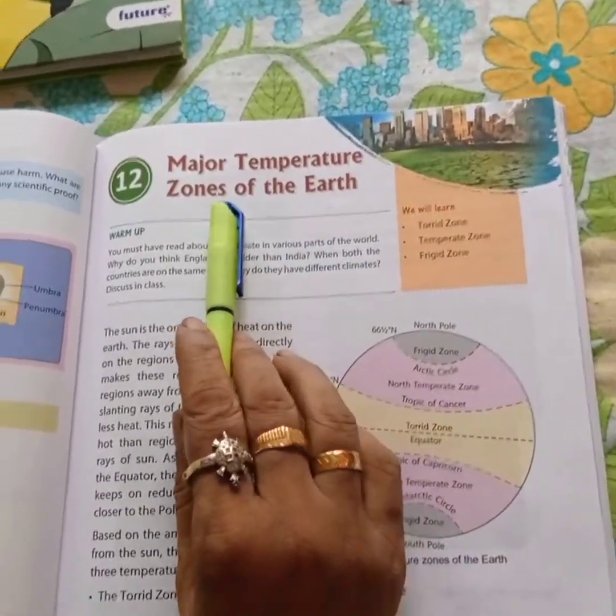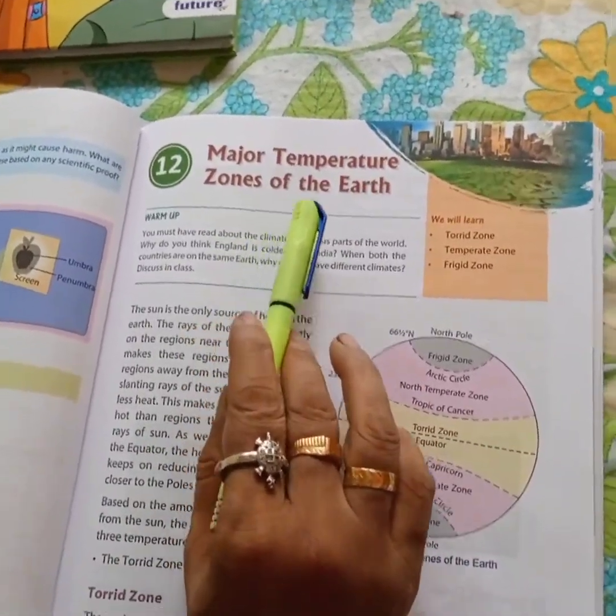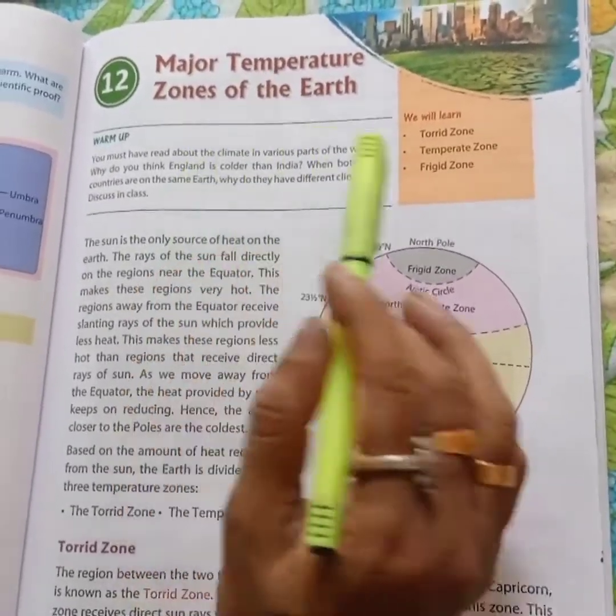Yesterday we learned about the solar and the lunar eclipse, right? We have learned it. And today we are going to learn about the major temperature zones of the earth. Okay? Major temperature zones of the earth. We are going to read this chapter, okay?